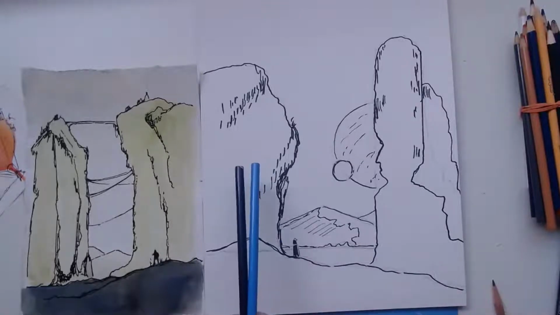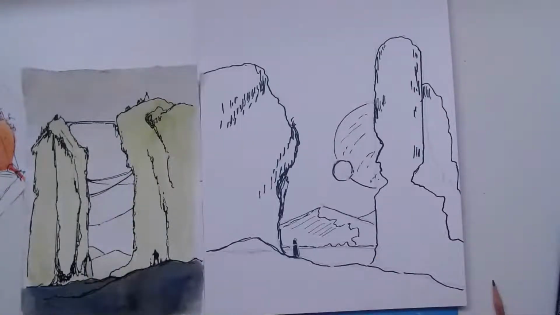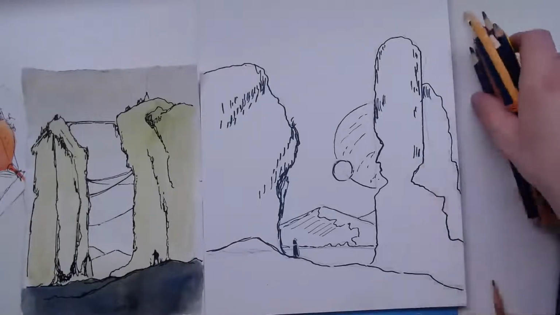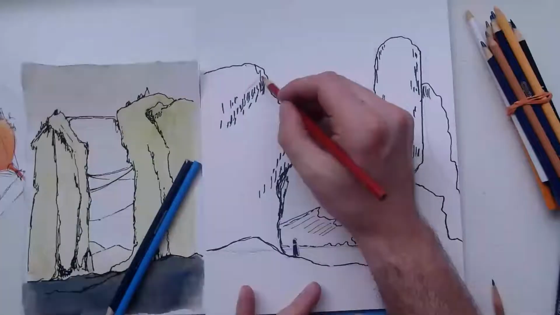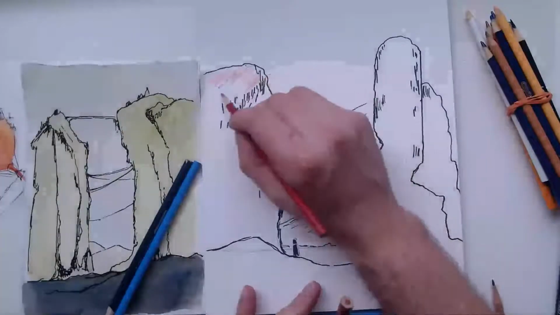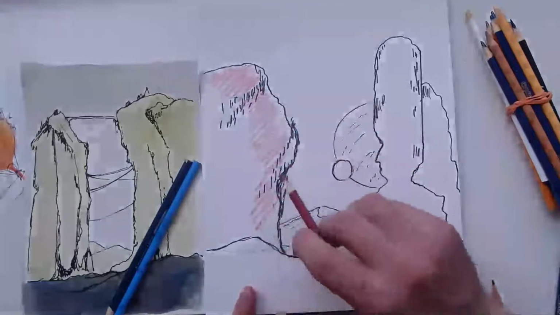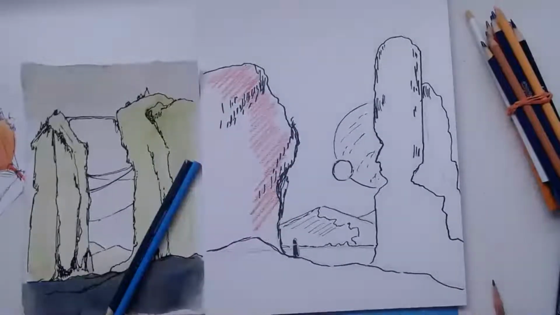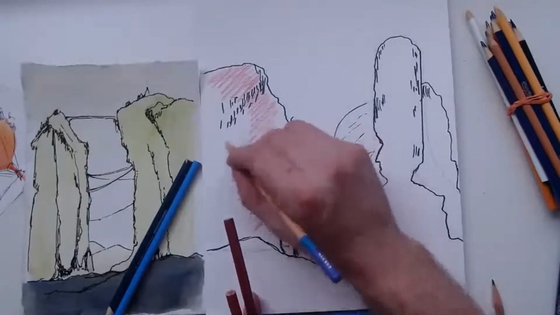You know, normally these rock formations might be kind of a gray or reddish. You can really play with the colors a bit more. Like maybe I'll do a really red, and then, you know, maybe I'll throw in a bit of purple there.